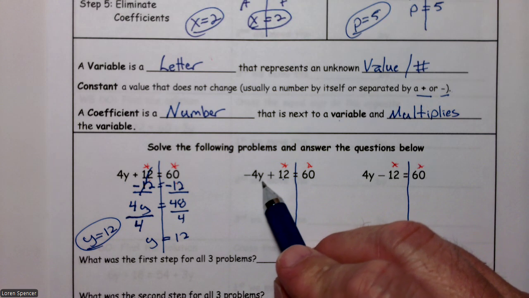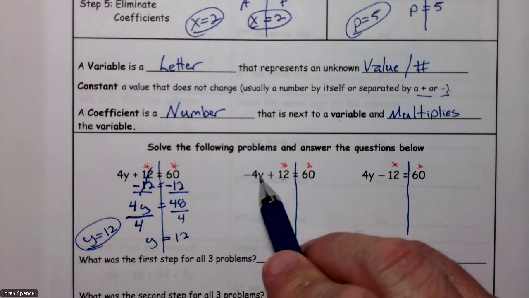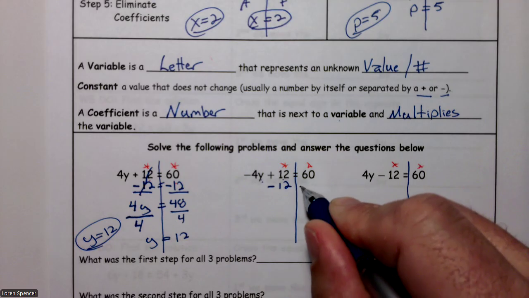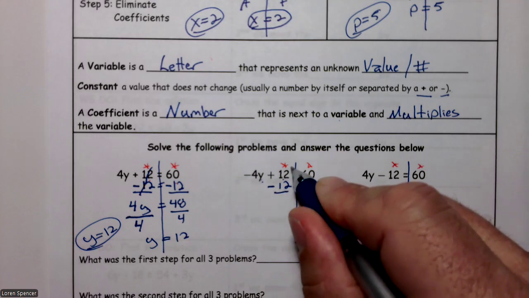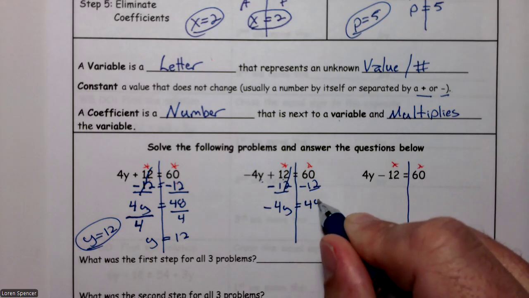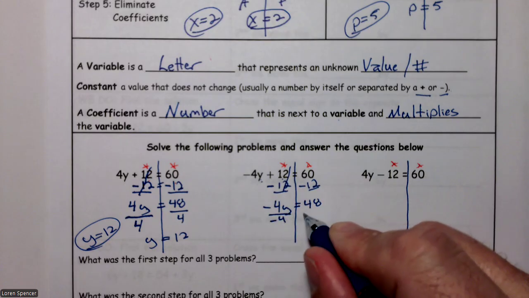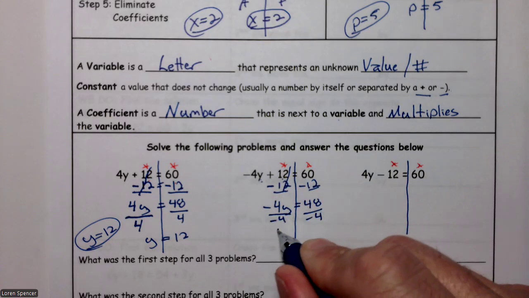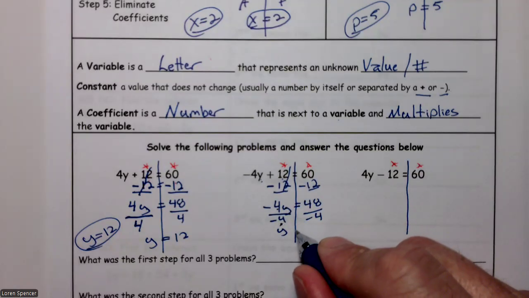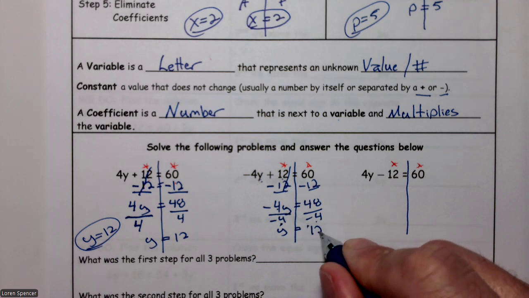I move the constant, the one that's on the same side as the variable, because the goal is to isolate the variable. We want the variable by itself. So the opposite of plus 12 is minus 12. So I have negative 4y equals 48. Divide by negative 4. Because this was multiplying, we have to undo multiplication by division. And y equals 48 divided by 4 is 12.